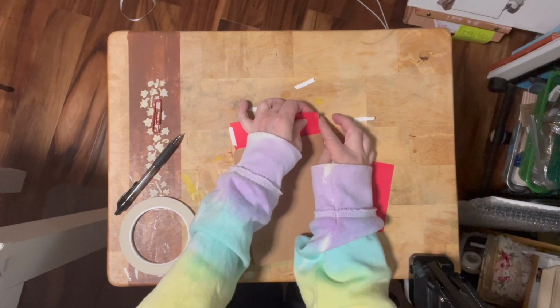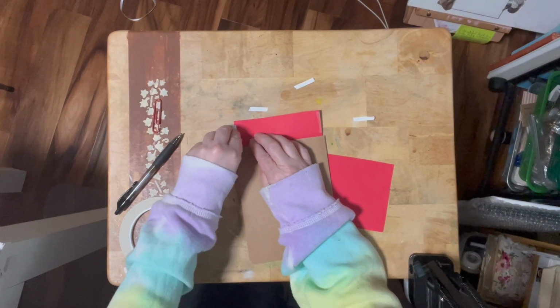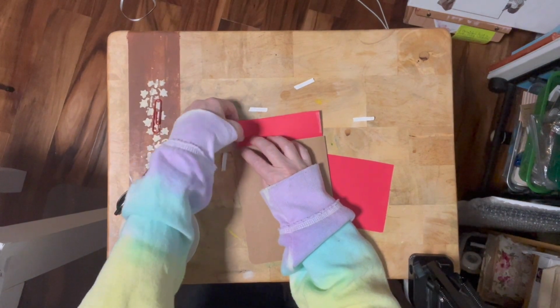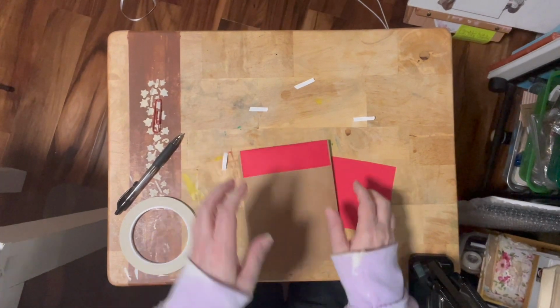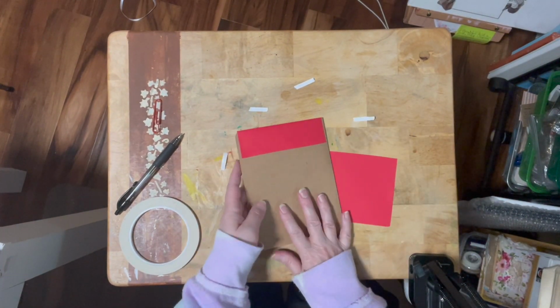And then fold the extra onto the tape. There we go. Same thing on this side. Fold it over like that. And then fold it down. And then you have another, you know, tuck spot on the back.